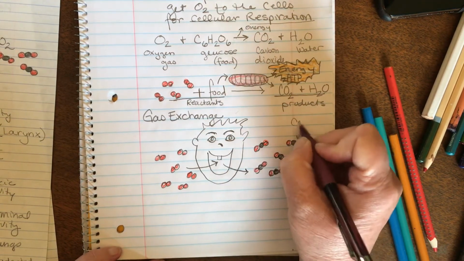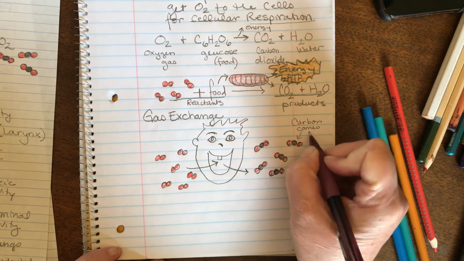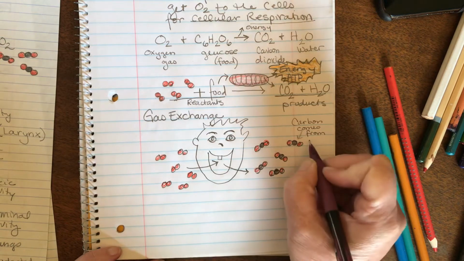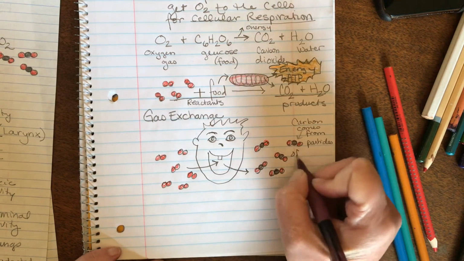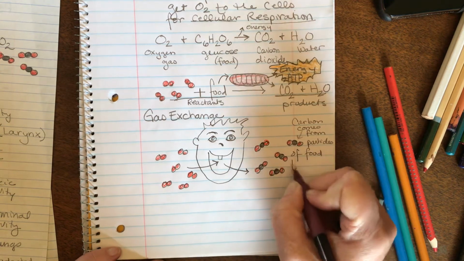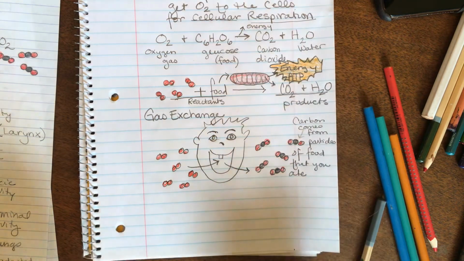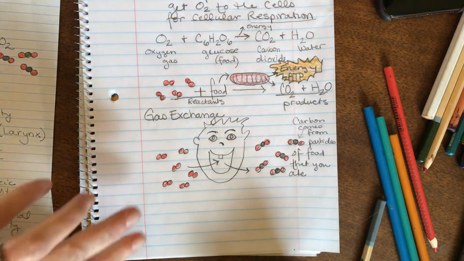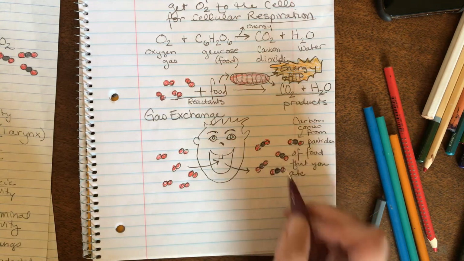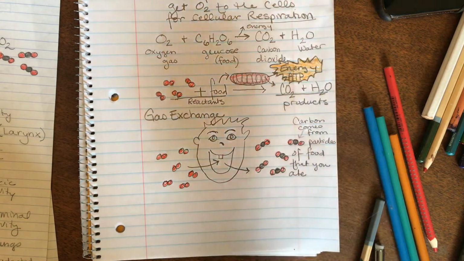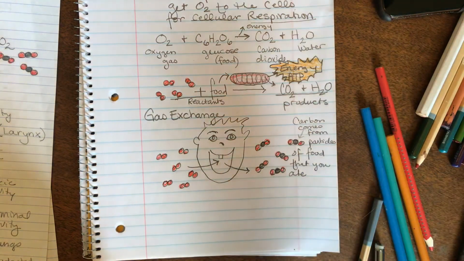So this carbon comes from particles of food that you ate and digested. And so we've got this oxygen rolling in and the little teeny tiny chunks of food. You don't really think about exhaling your food per se, but that's indeed what you're doing.